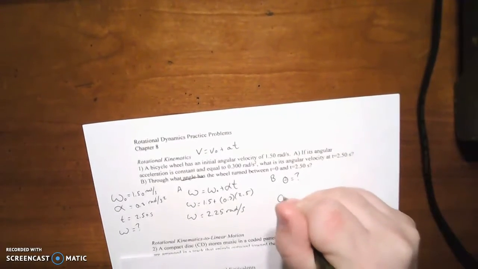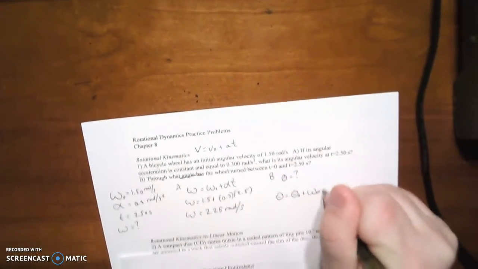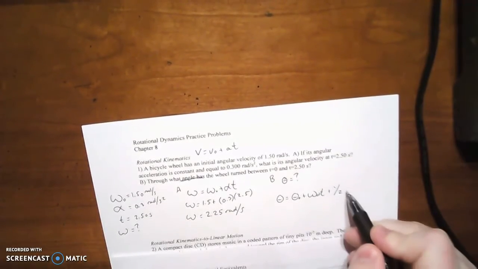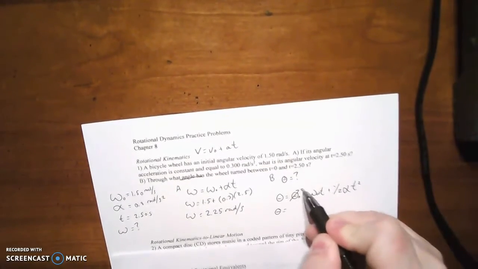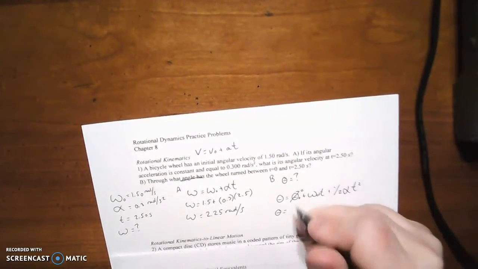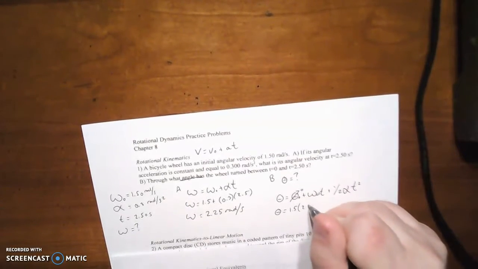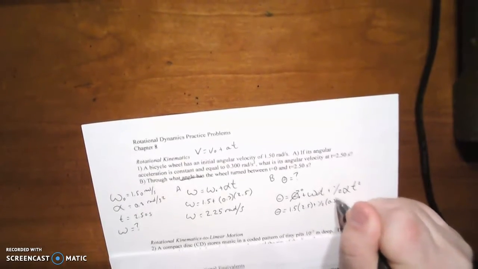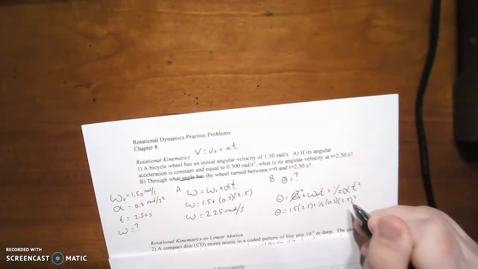So we have theta equals theta naught plus omega naught t plus 1/2 alpha t squared, and plugging in. Theta naught is 0 because we're assuming we're starting from no angle. Omega naught is 1.5, our t is 2.5, plus 1/2 times 0.3 times 2.5 squared.